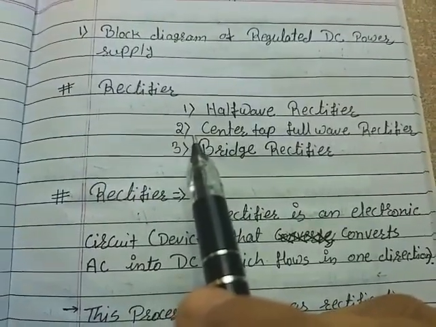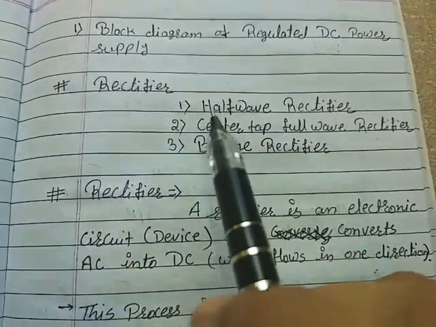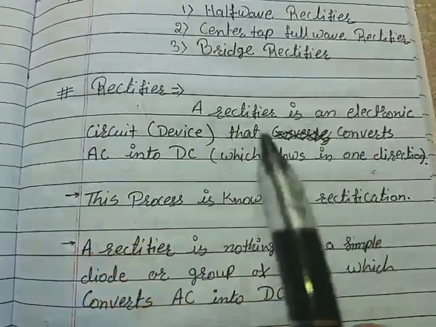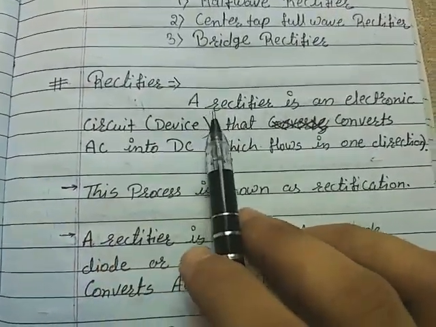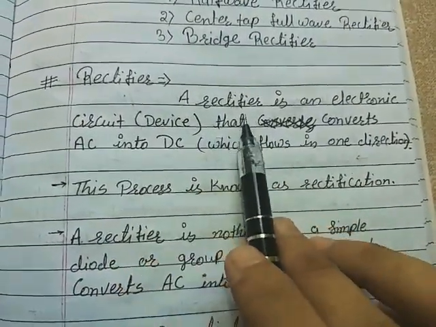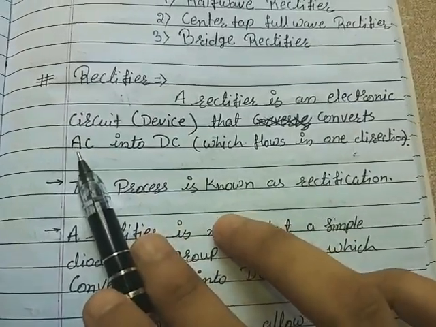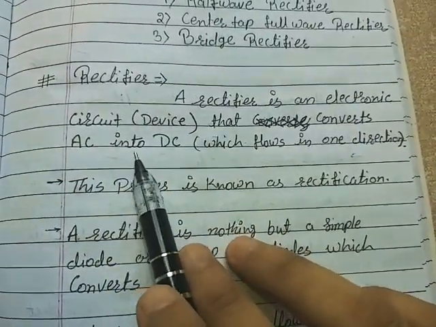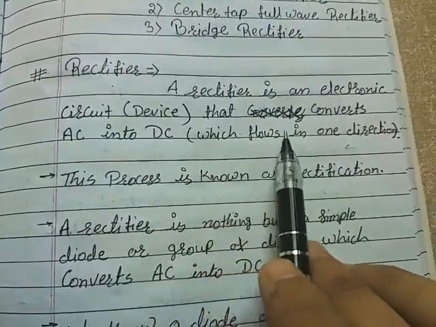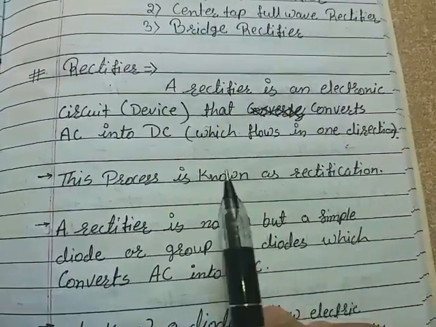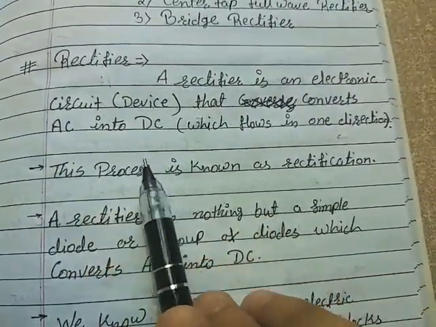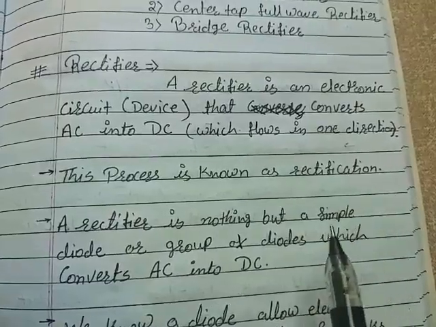Today we will learn about rectifier and half wave rectifier in depth. So let's start with the topic rectifier. A rectifier is an electronic circuit or device that converts alternating current AC into direct current DC. Direct current, or DC, flows in one direction only. This process of converting AC into DC is known as rectification.